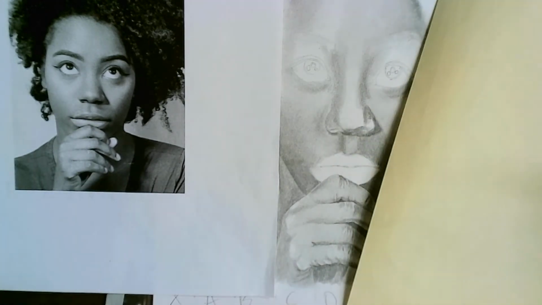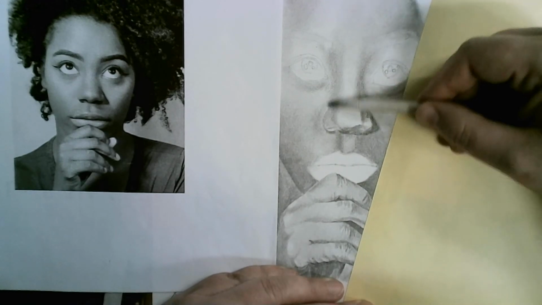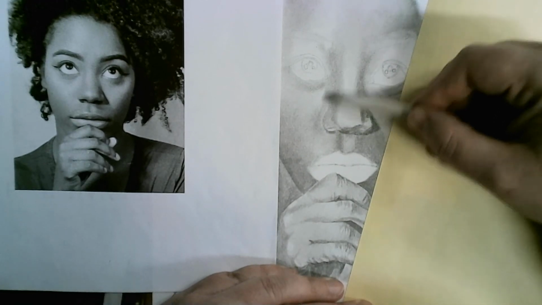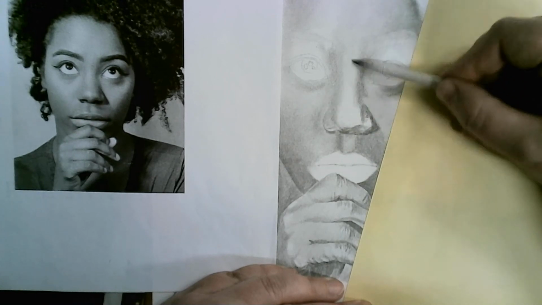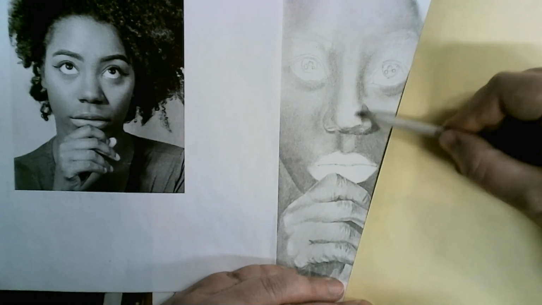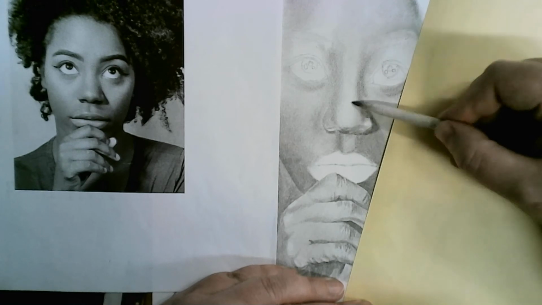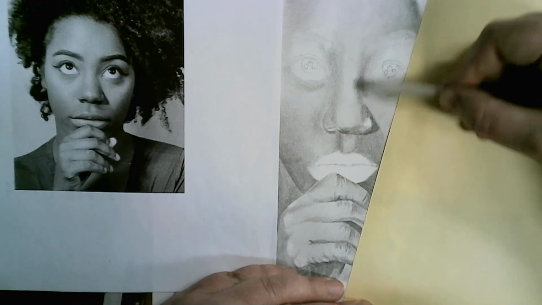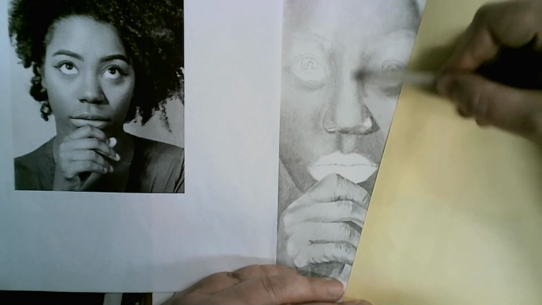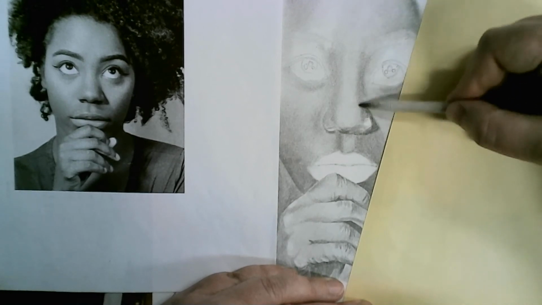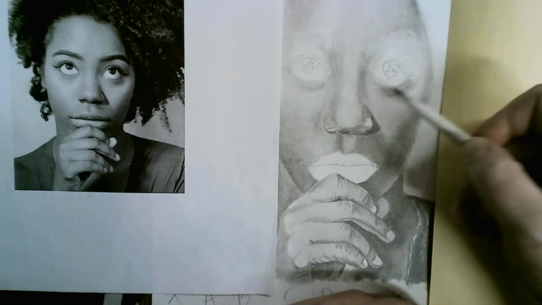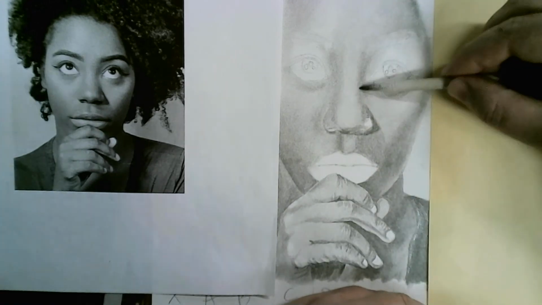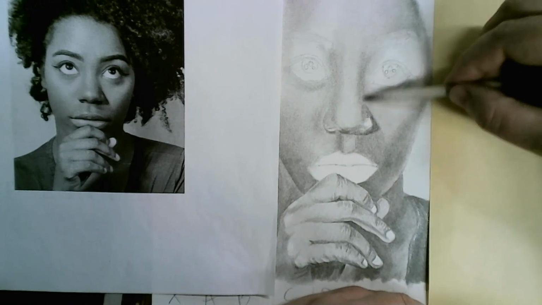Okay, then with the medium blender, I'm going to super gently blend over, and I'm going to really try to blend into the cheeks a little bit. So not pressing very hard. And then that skin around the eye we'll perfect when we do the eye. So just get it to kind of fade out.